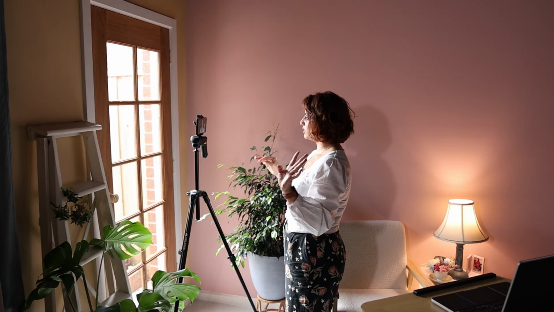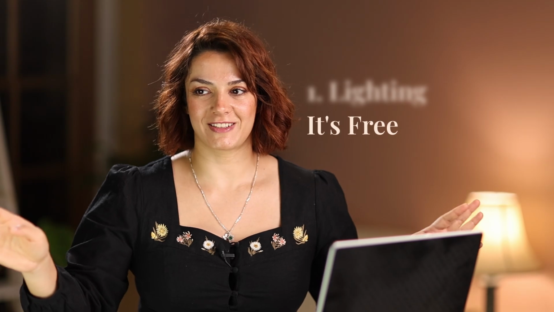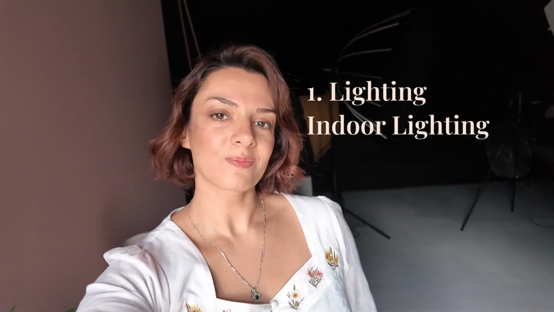I'll start with the most important one, and this one is free. We have it in our homes. Natural light from the window is your best light. This is your friend. But the problem is that people use it wrongly. They either stand sideways or let the window behind them, and that's not the best use of the light.